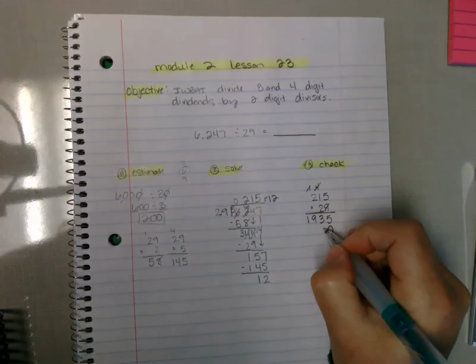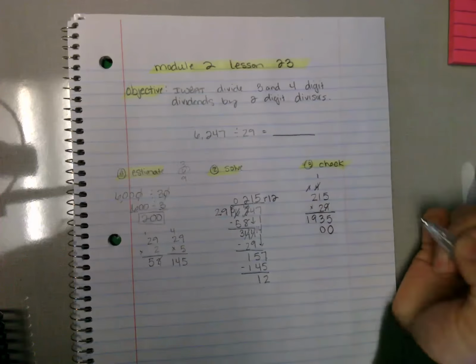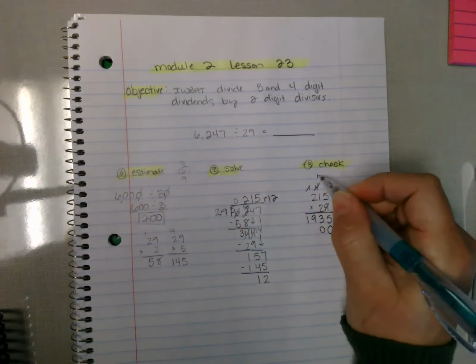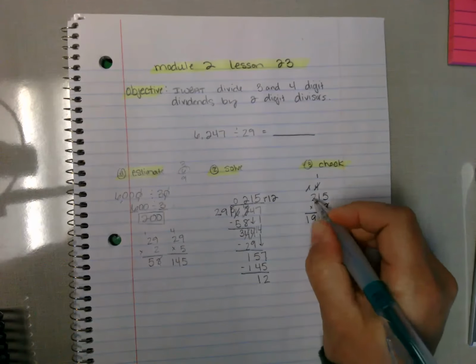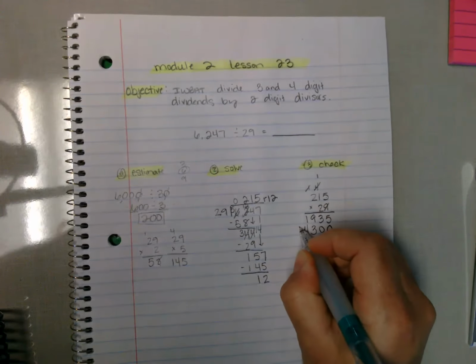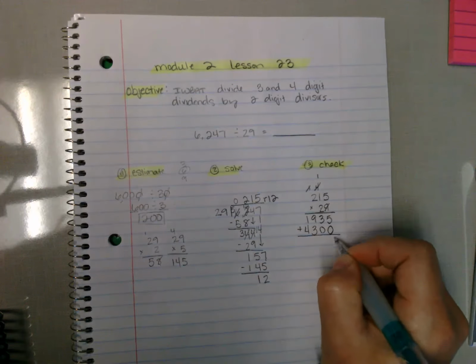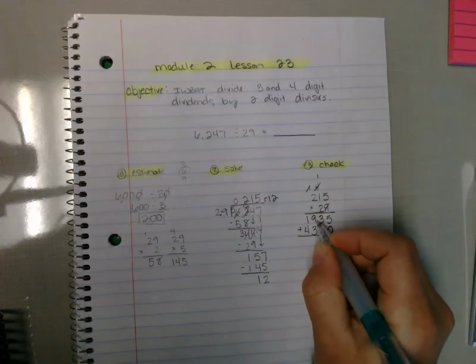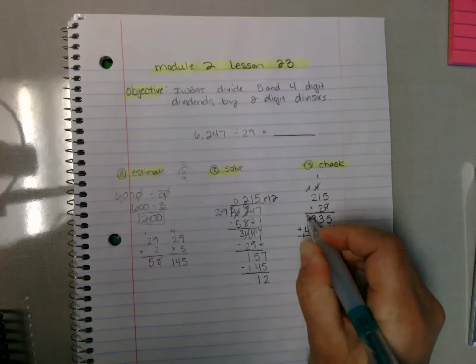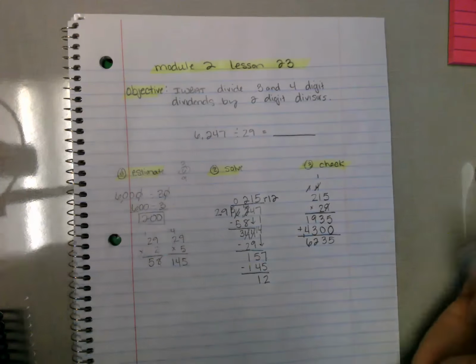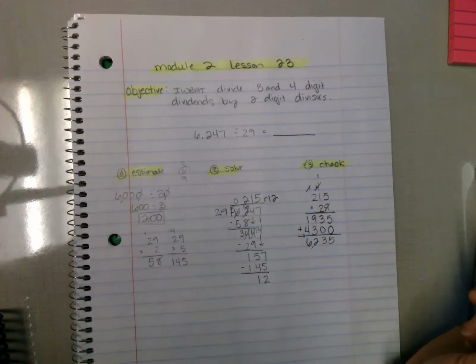2 times 5 is 10. Carry over my 1. 2 times 1 is 2, plus 1 is 3. 2 times 2 is 4. Add those together. 5, 3, 9, 10, 11, 12, 6. Okay, now I have 6,235.